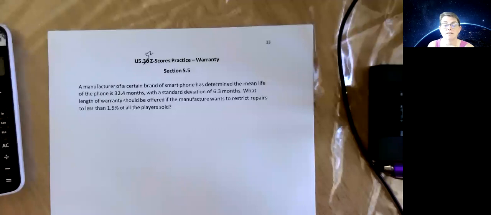It's more Z-score practice, and we're looking at warranty. Out of all the questions, the warranty ones are kind of the toughest. But we're going to take it slow, and I'll show you how it's done, because once you know how to do one, they're all very, very similar.